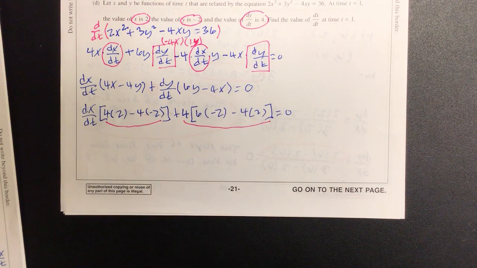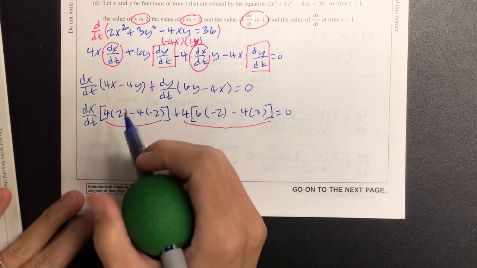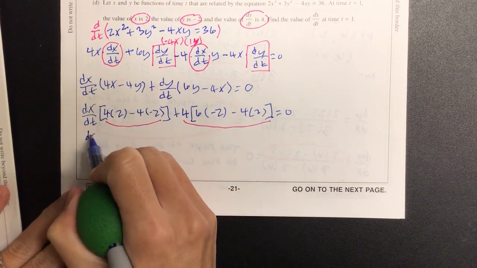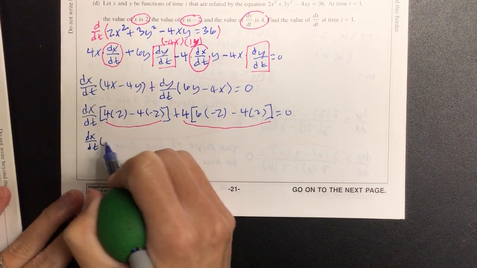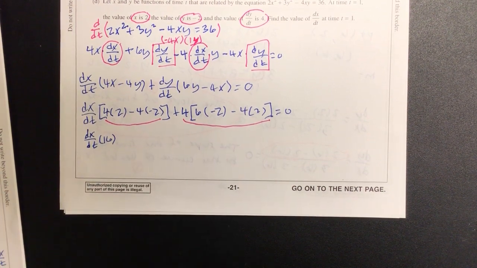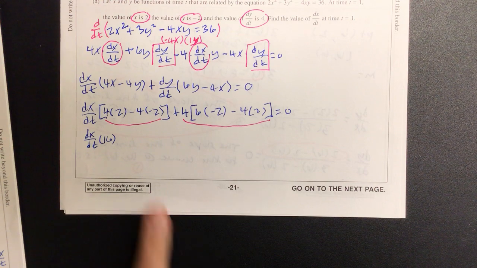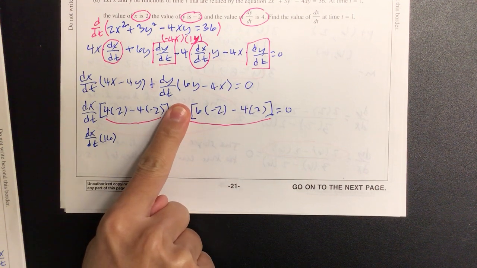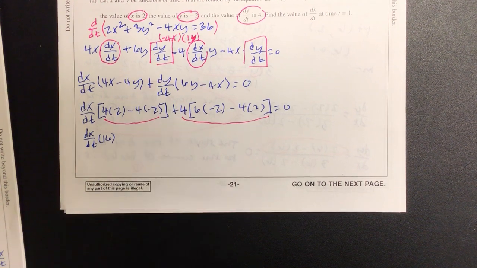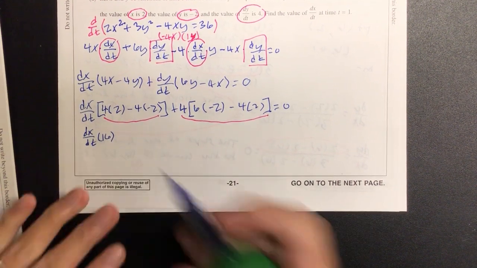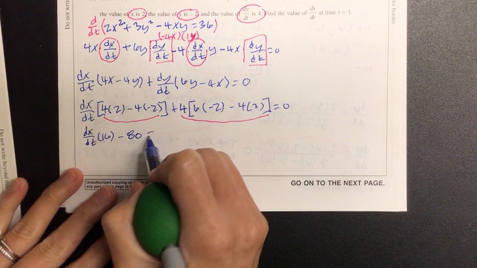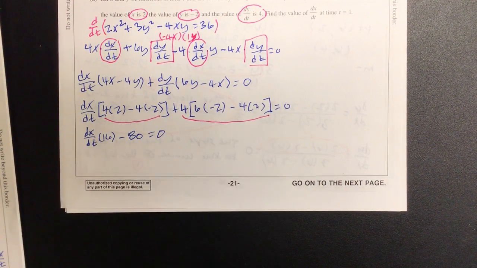Isn't that 8 plus 8 basically? So is it 16? So I'm going to write dx over dt times 16. Before I multiply by 4, are we getting 20 or negative 20? Okay, so negative 20 times a 4 is going to give us negative 80. And then we're solving for the dx over dt.